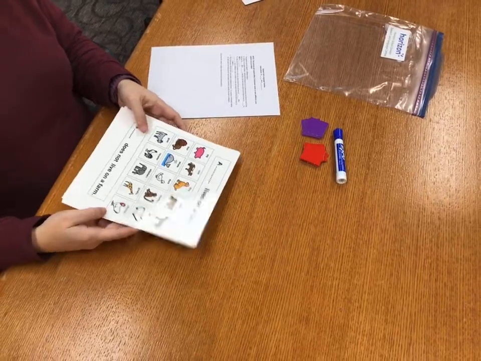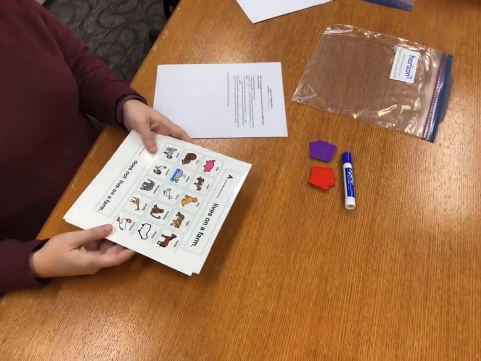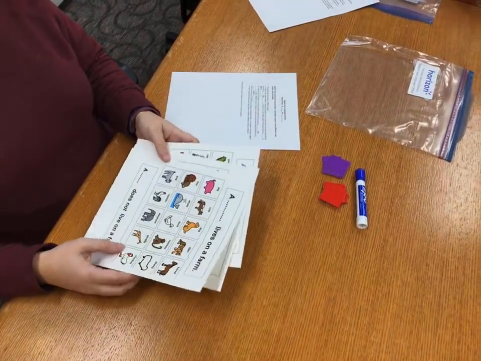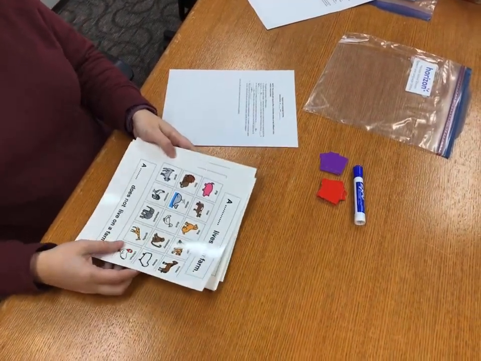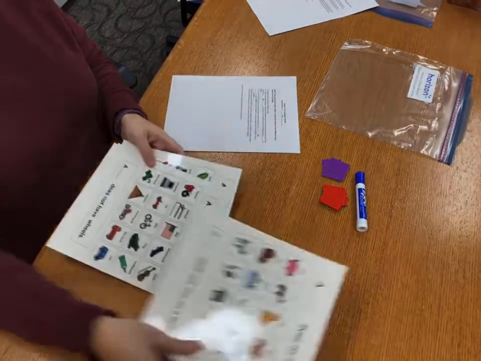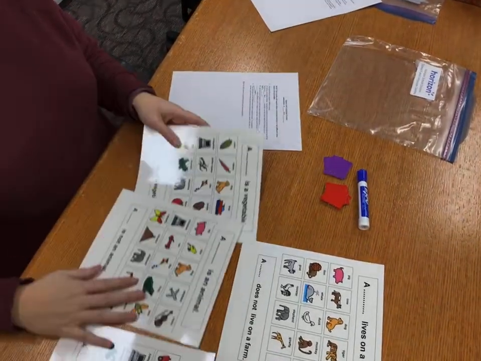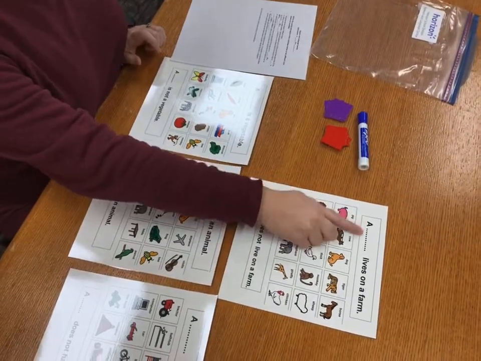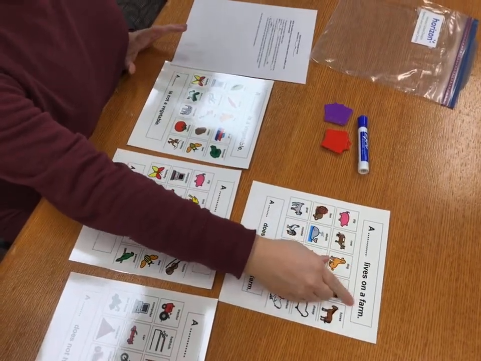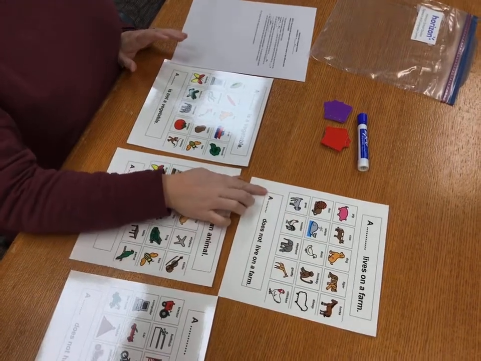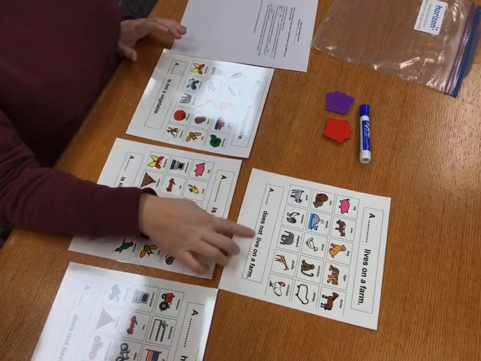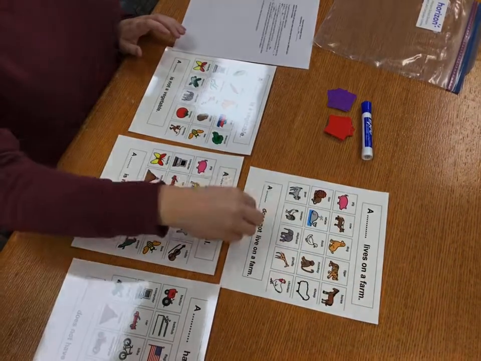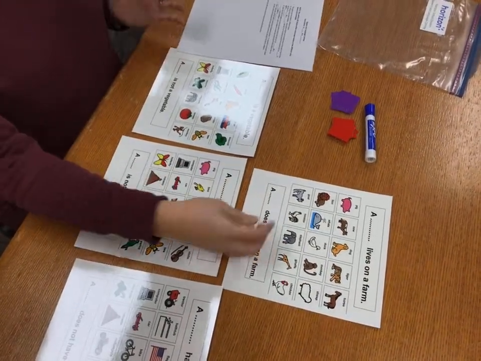Here we have our "A blank is a blank" language center activity. This is an activity that's targeting categories. This activity comes with four different pages, and the top box says "A blank lives on a farm," and then the bottom box will say "A blank does not live on a farm." So the top is always going to be "yes, it does," the bottom is going to be "it is not."